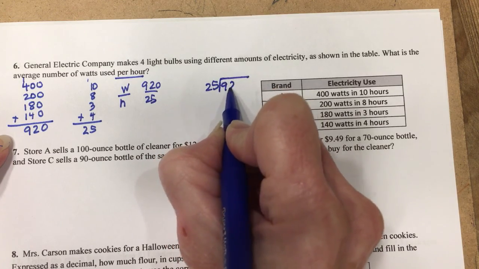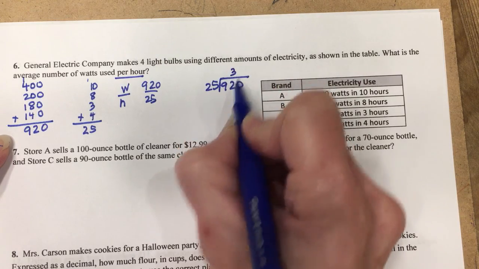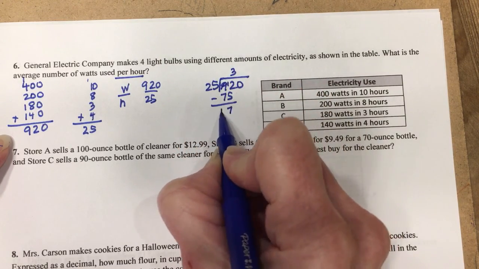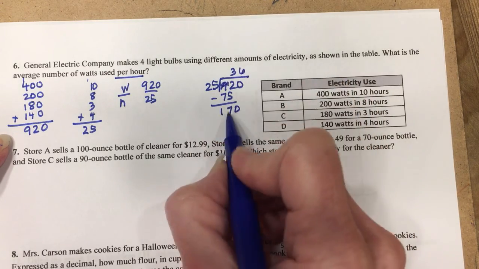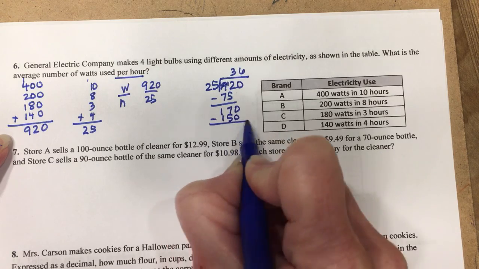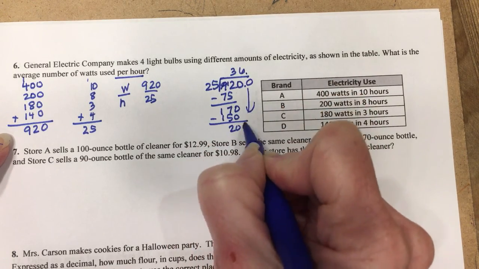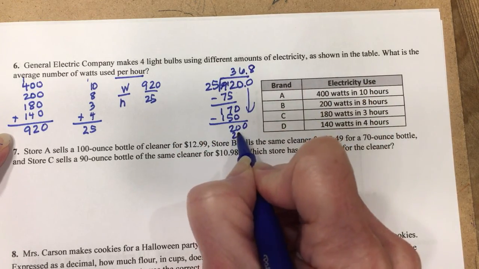And when I go ahead and type that, 25 will go into 92 3 times, which is 75. When you subtract, you get 17, bring down your 0. 25 will go into 170 6 times, which would be 150. You get 20. If I add a decimal, bring down the 0. 25 will go into 200 8 times, and then I can stop.